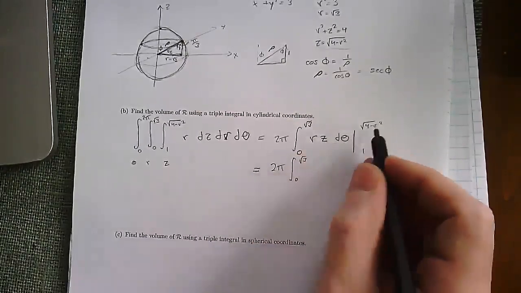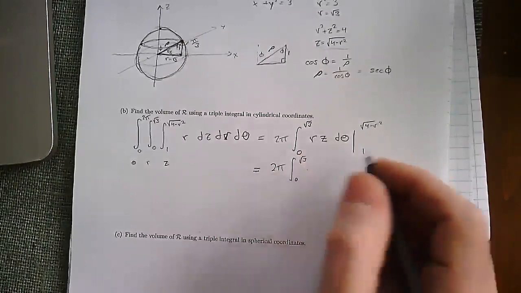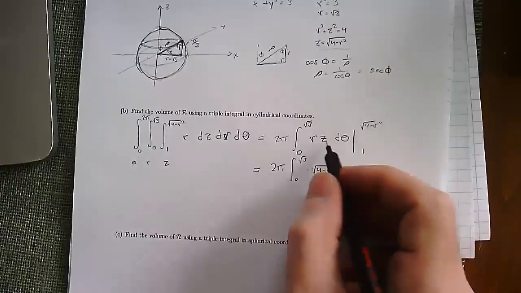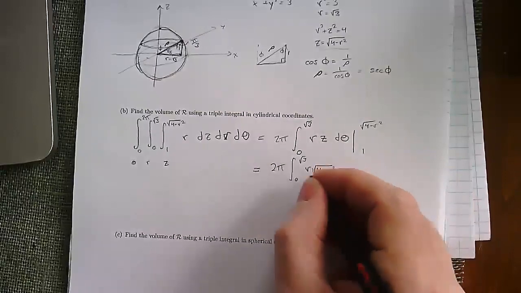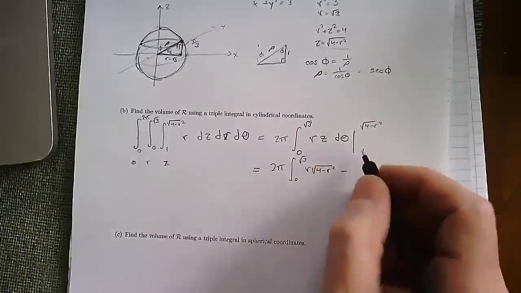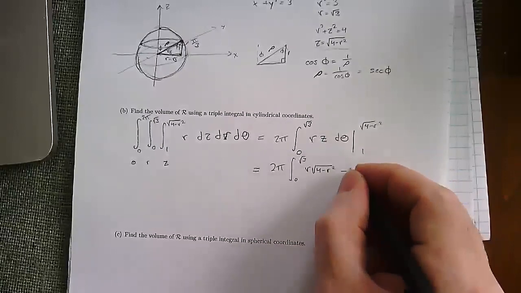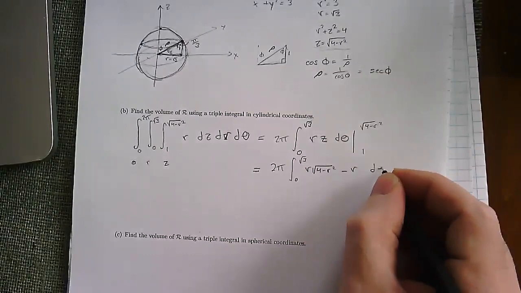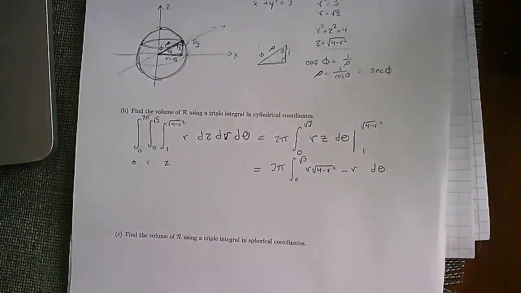So plugging in z, we'd have the square root of 4 minus r squared as the upper endpoint. That's going to be multiplied by r though, so I'm going to do that step right there. And we're subtracting 1 multiplied by r. And that's all still times d theta. Okay, so hopefully that makes sense there.